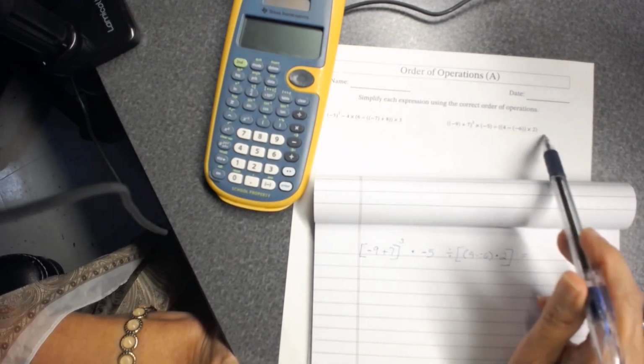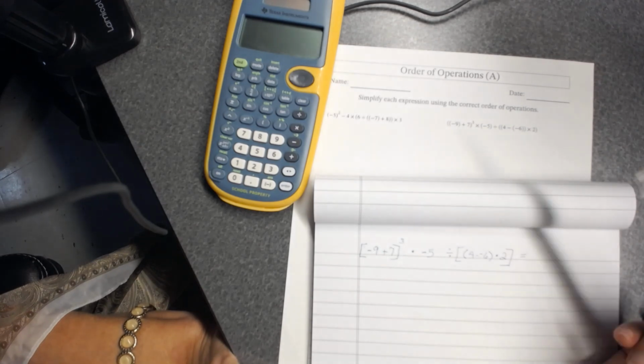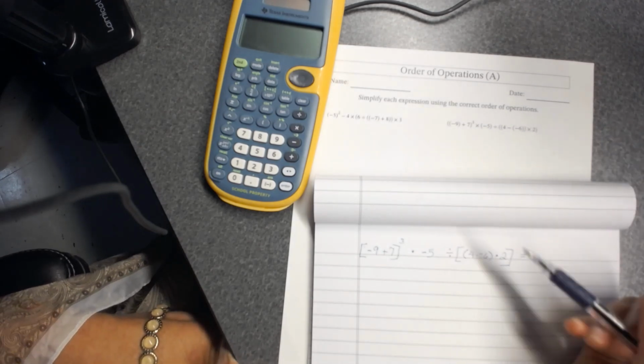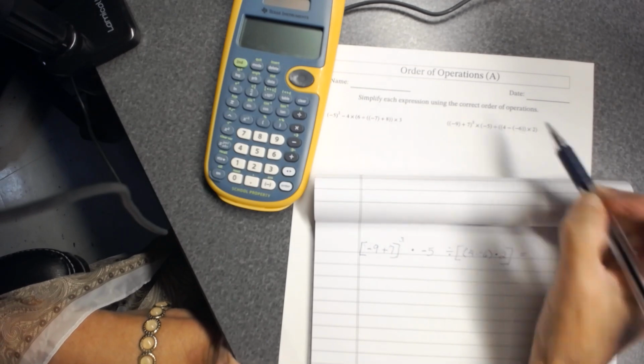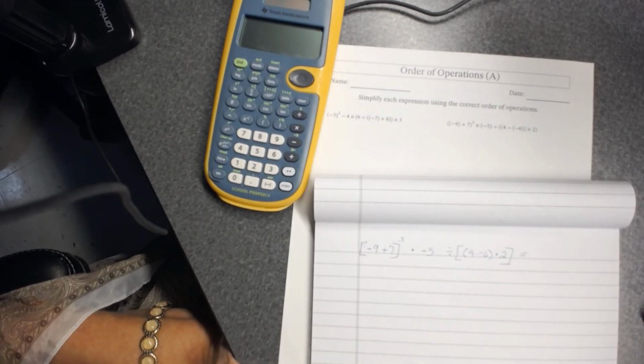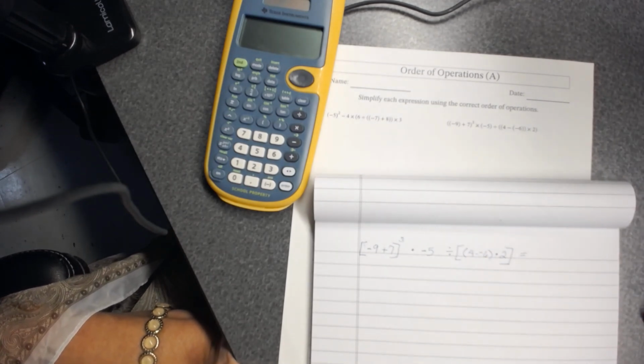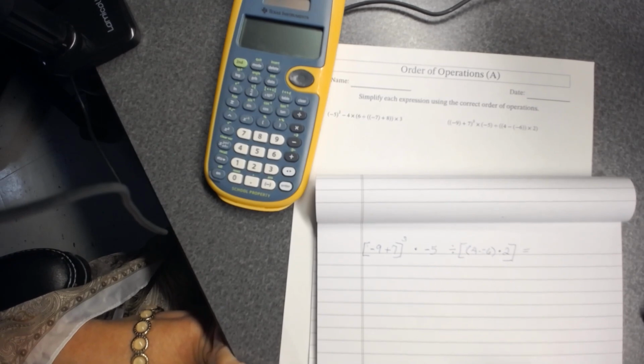Okay, here is the problem right here. They have lots of, I think, unnecessary parentheses. For instance, -9 by itself is in parentheses. -6 here by itself is in parentheses. That doesn't necessarily need to be in parentheses alone. So I just rewrote it a little bit differently.